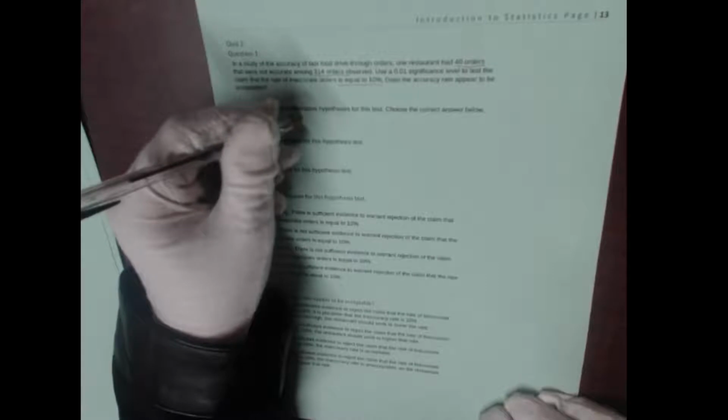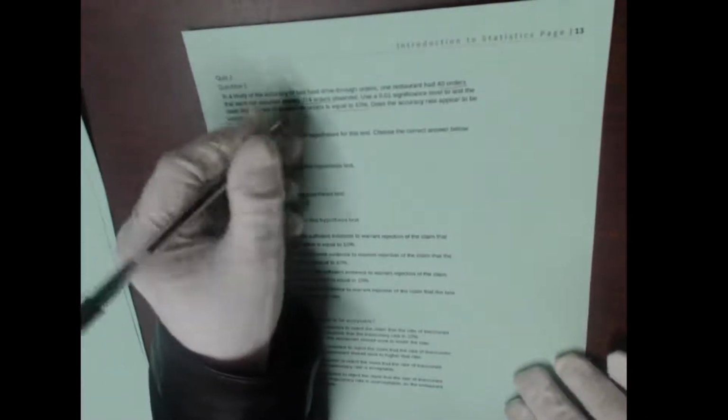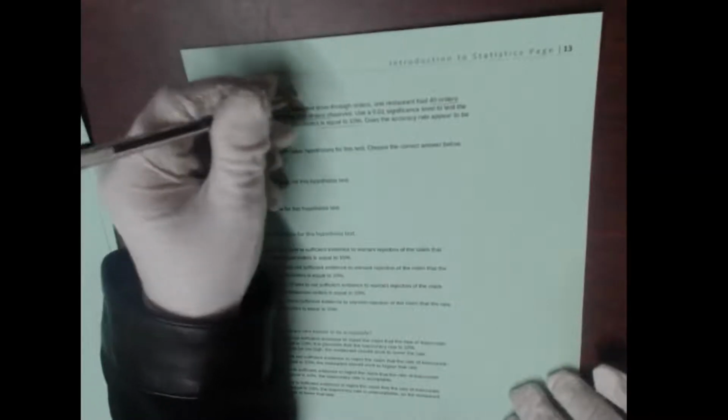So here we go. First, let's determine our null hypothesis and our alternate hypothesis. Okay, remember that the null hypothesis is involving an equals sign. So the null hypothesis in this case, now before I do this, do you think this is going to be a proportion hypothesis test, a mean hypothesis test, or a standard deviation hypothesis test, or maybe something else?